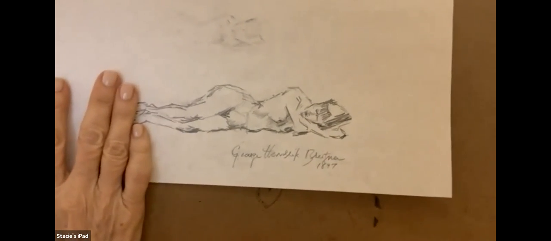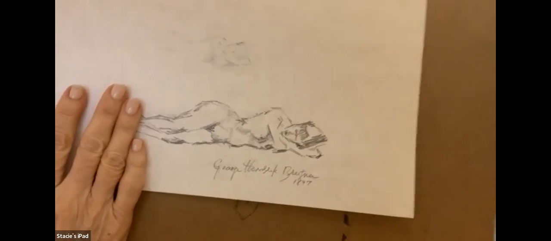Stace, let's see it. The only thing different is that I'm gonna put a couple of dark marks under, punch the darks, just a little under. That's all. And I'm covering the feet. Lovely. She looks more like she's on a bed than a board. I like that. She looks more comfortable.